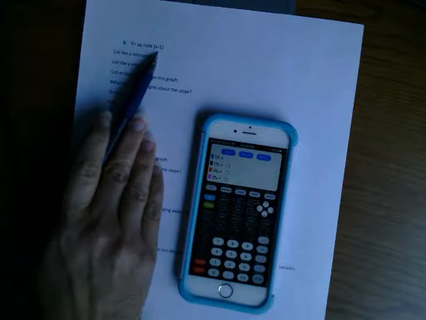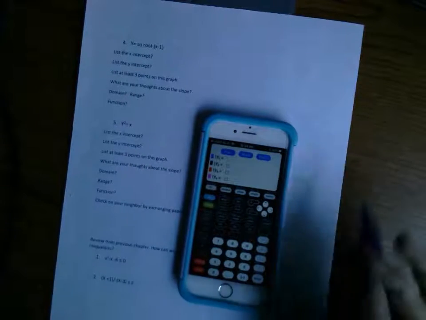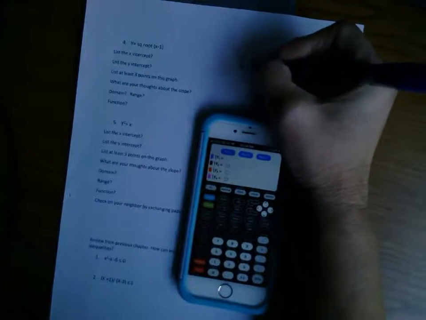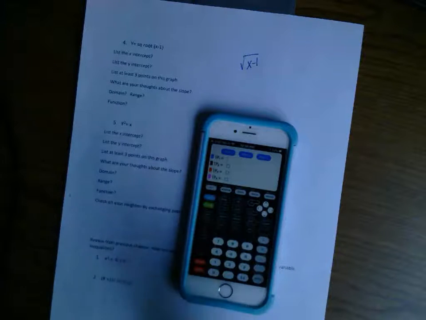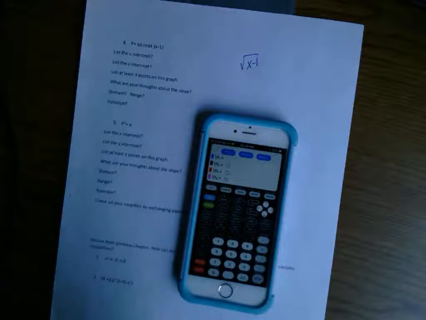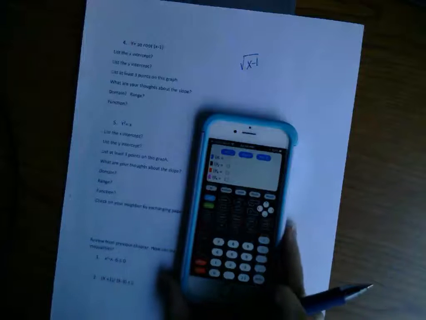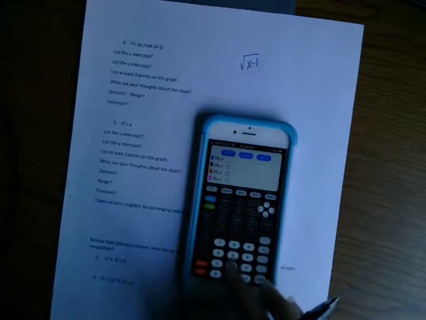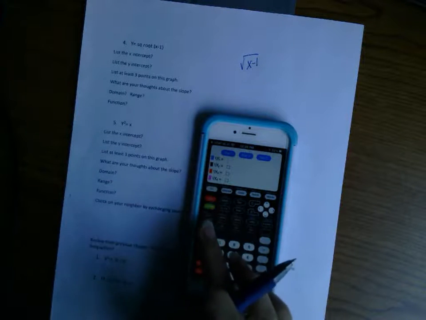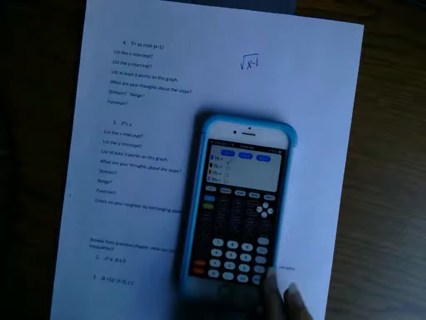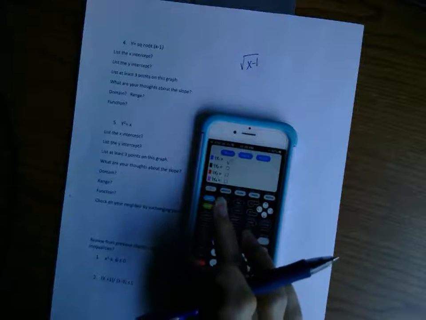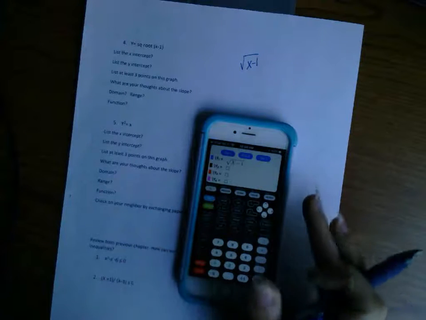So we could do a square root. So I'm going to move to number 4, and the square root of x minus 1. We will practice putting that in our calculator to see something where not everything goes in the domain, and what that looks like on the table of values. So I would use my square root. So let's type that in. This one's already solved for y, so y equals the square root of x minus 1.